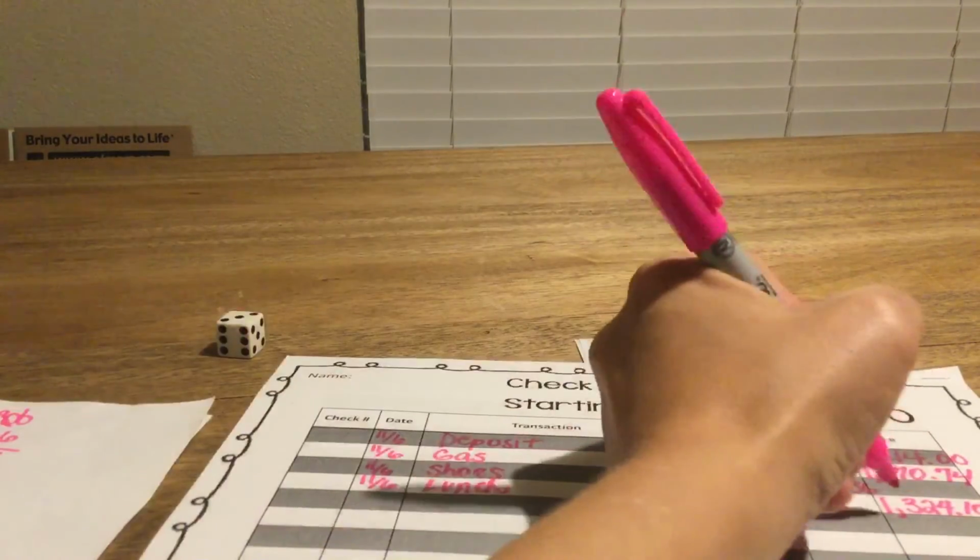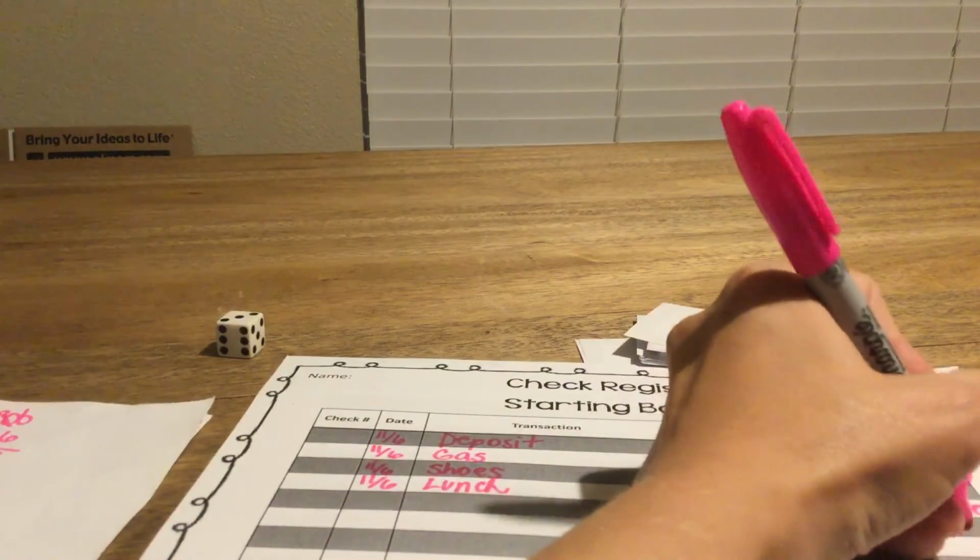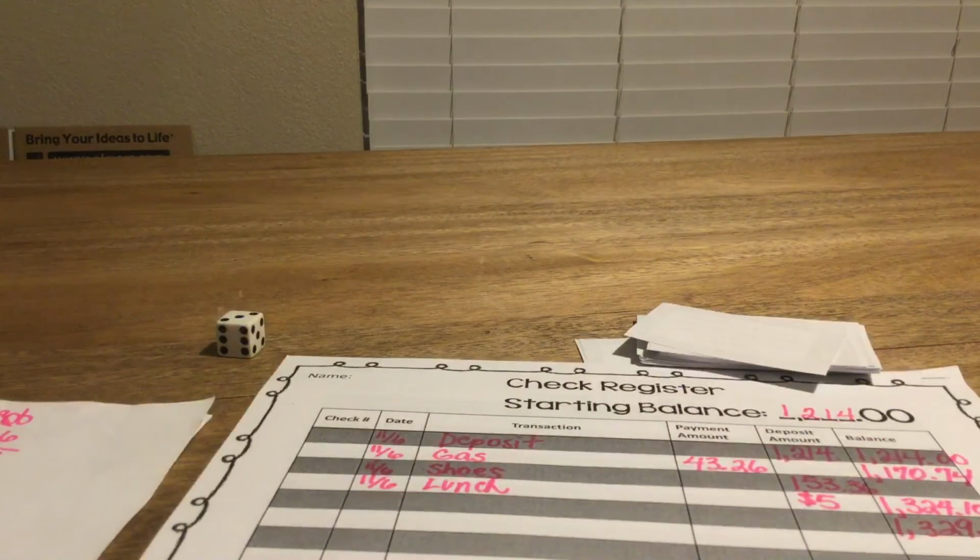They need to add it to their total. And this game would continue on until you either A, run out of cards, or you run out of money on your check register. If you run out of money, then the game is over for you. The winner of this game would have the most money in the bank at the end of the round. And they would get to show you their transactions and make sure that all their deposit and payment amounts were added or subtracted correctly and that they do have the right balance. And if so, then they win.